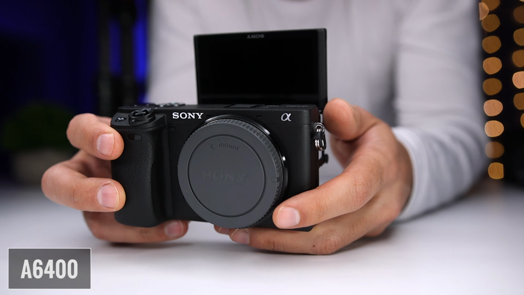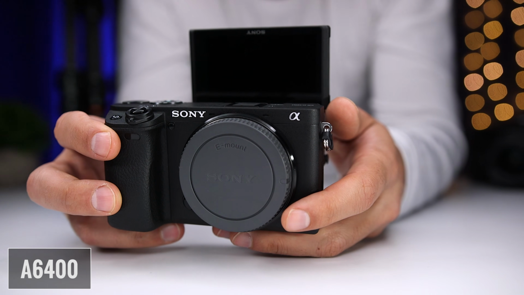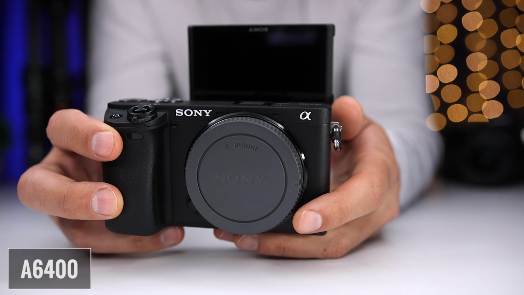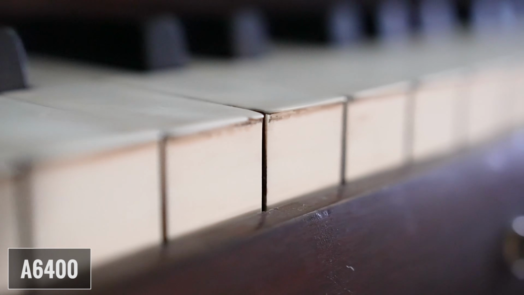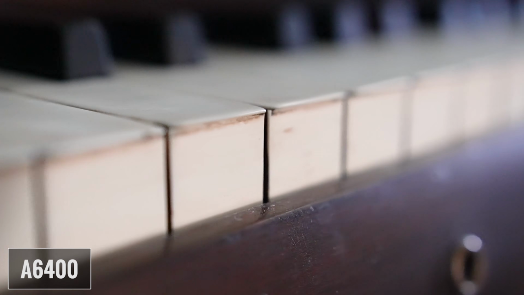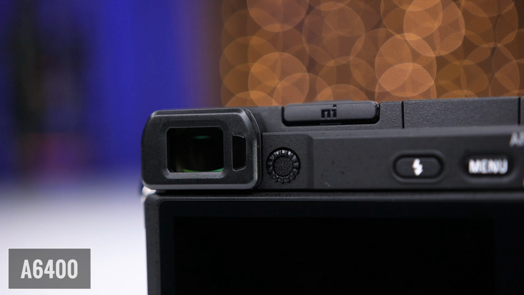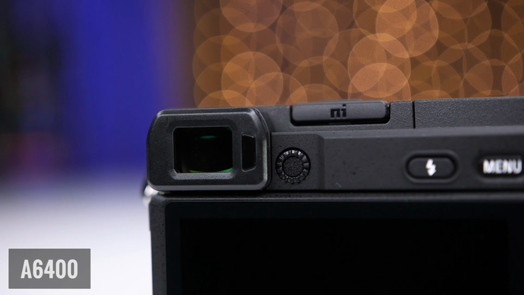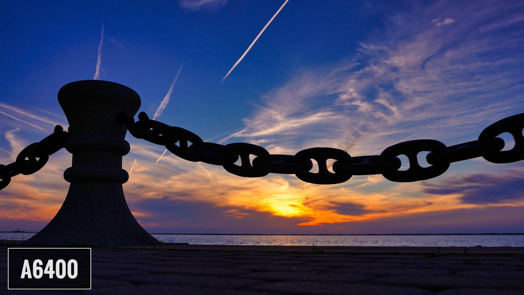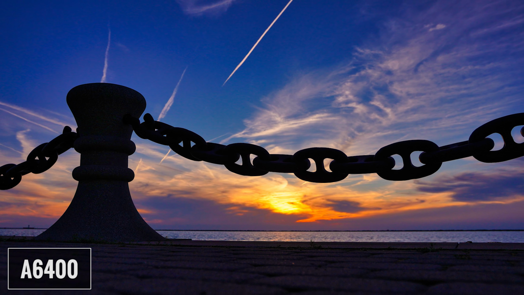It has a 3-inch 921.6 thousand dot flip LCD screen and can internally record 4K 30 at 420 or externally at 422. It has a nice 2.36 million dot OLED electronic viewfinder, and it can shoot continuously at up to 11 frames per second, has an awesome expandable ISO at up to 102,400.